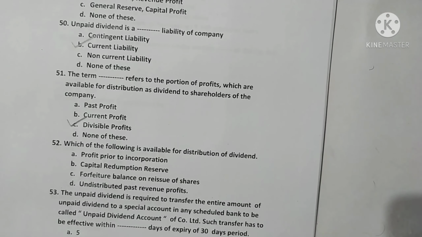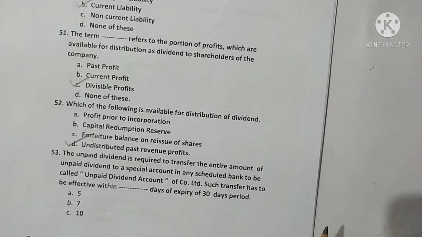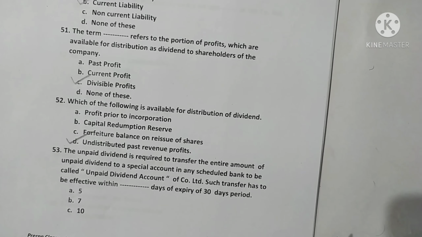Which of the following is available for distribution of dividend: undistributed profits or past profits, revenue profits. Option D is correct one. Question 53. The unpaid dividend is required to be transferred, the entire amount of unpaid dividend, to a special account in any scheduled bank, called the unpaid dividend account of a company. Such transfer is to be effected within 7 days of the expiry of 30 days. Here option B is correct one.